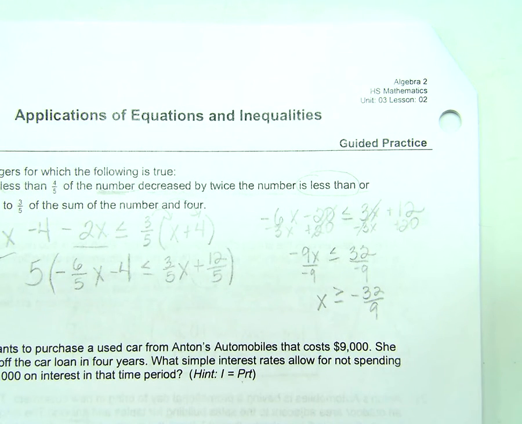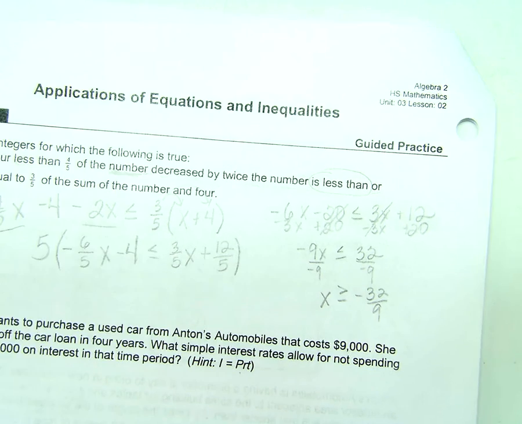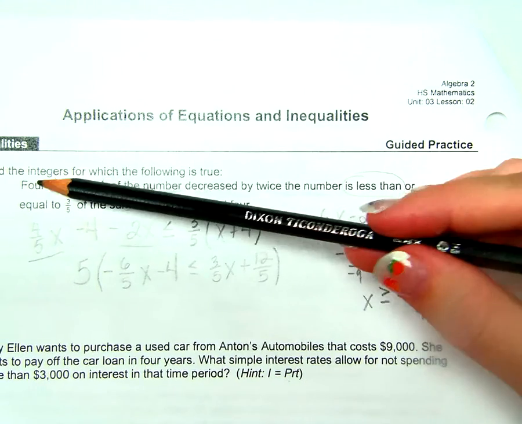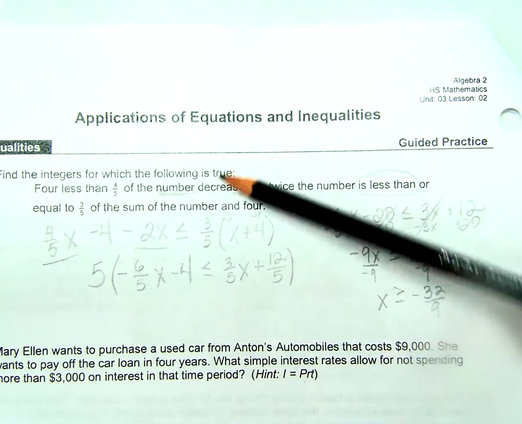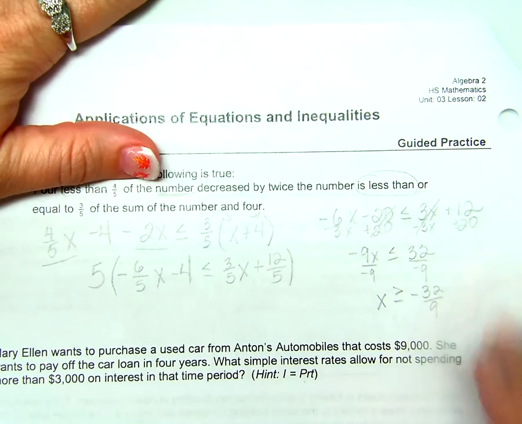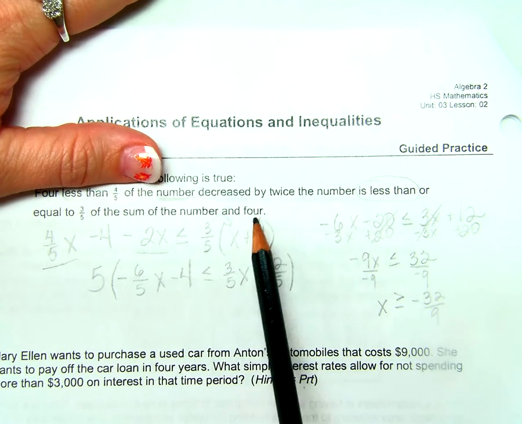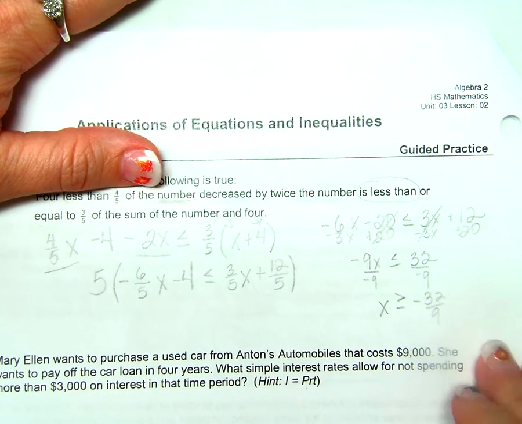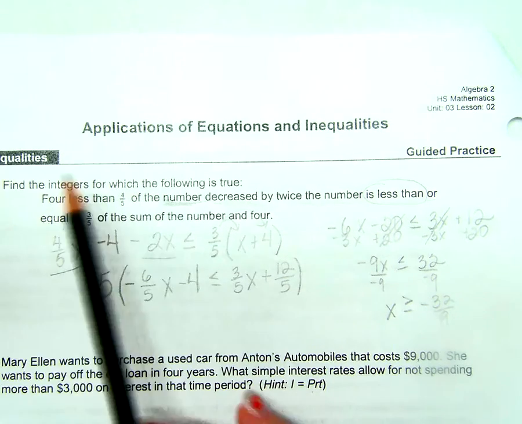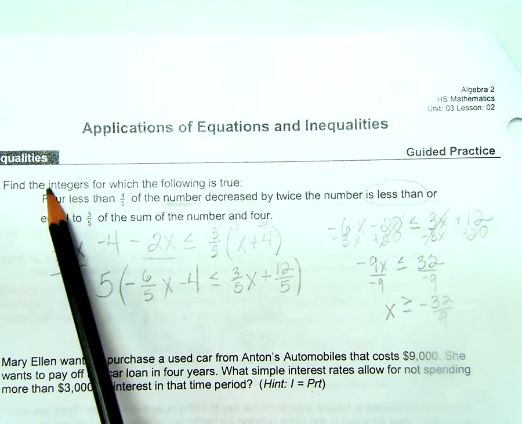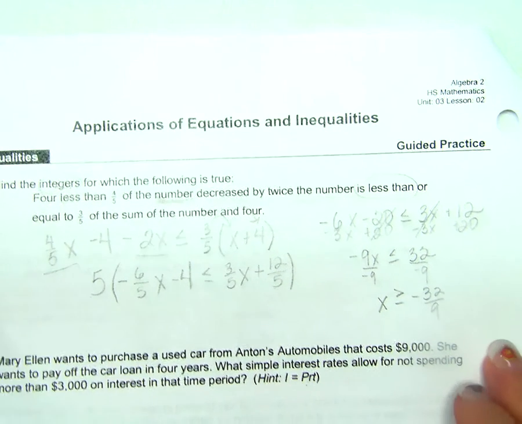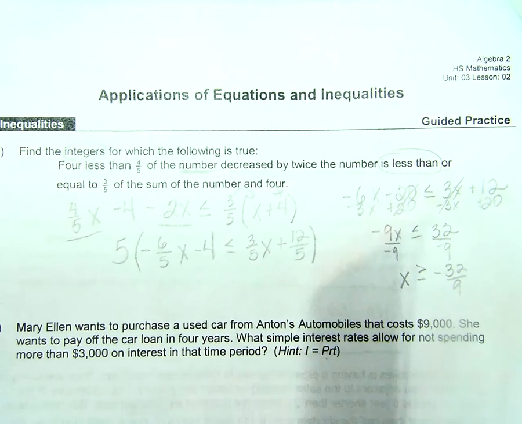And that's the answer, right? It would be if these initial directions were not here. If all it said was 4 less than blah, blah, blah, and 4, that would be the answer. But the directions say find the integers for which the following is true. Guys, what's an integer?